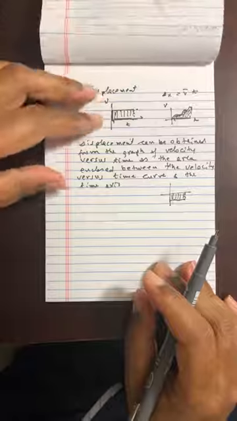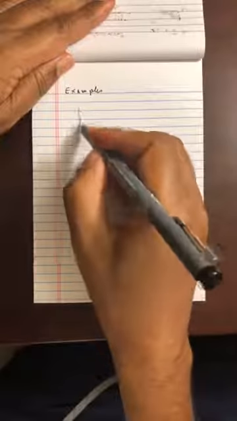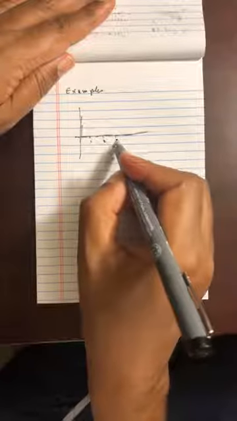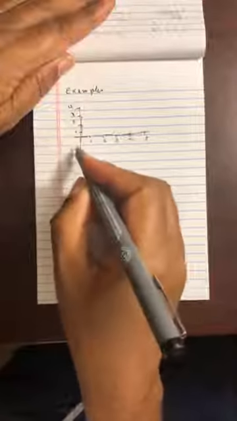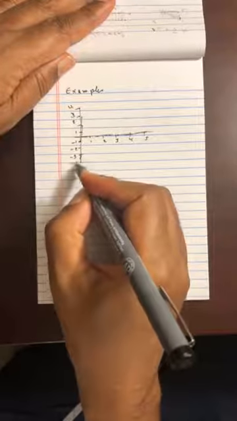Now we're going to look at some examples. Let's have a graph. Let's say it's 1, 2, 3, 4, 5, and so on, and this is 1, 2, 3, 4, maybe -1, -2, -3, -4.